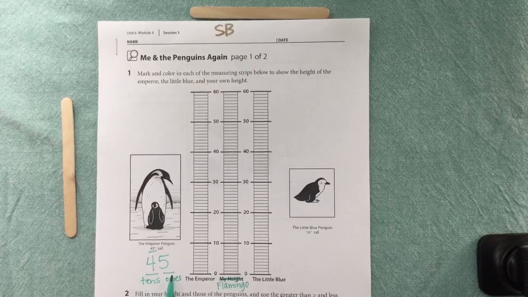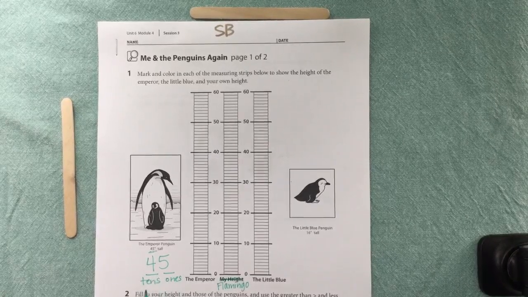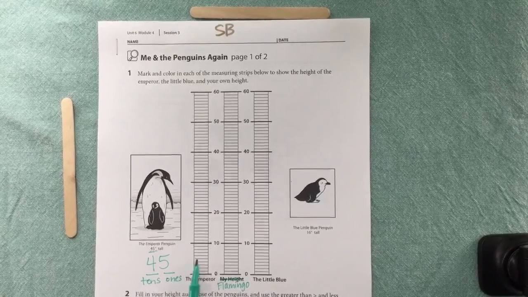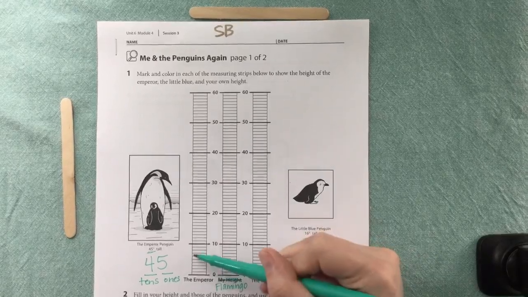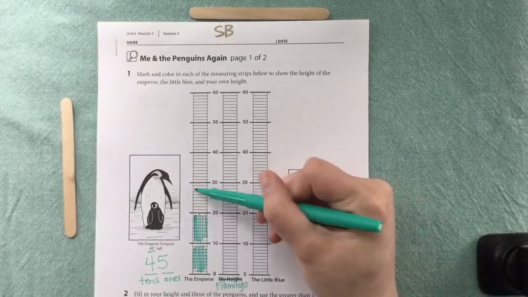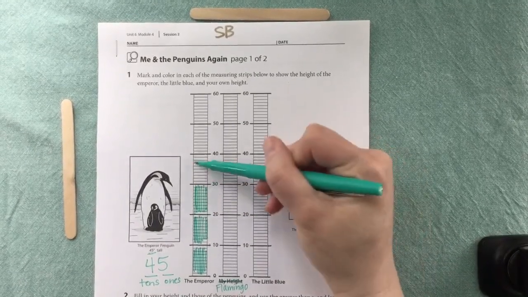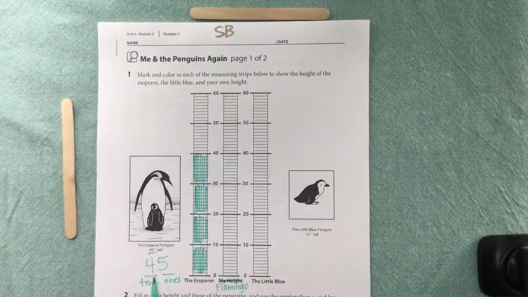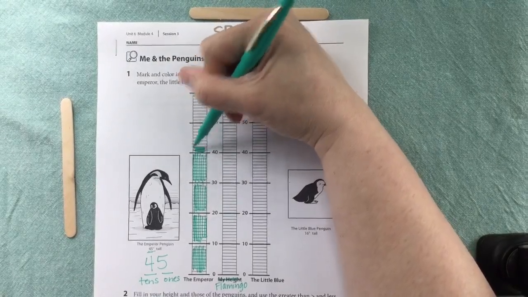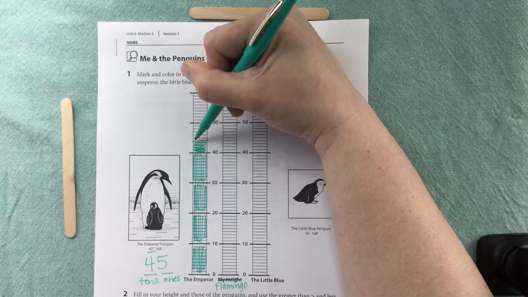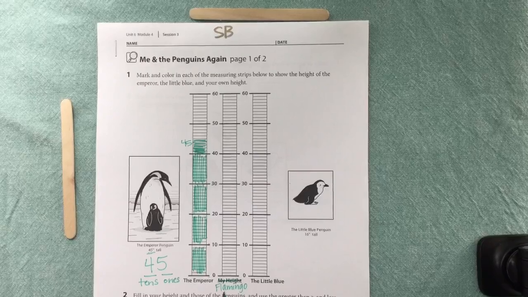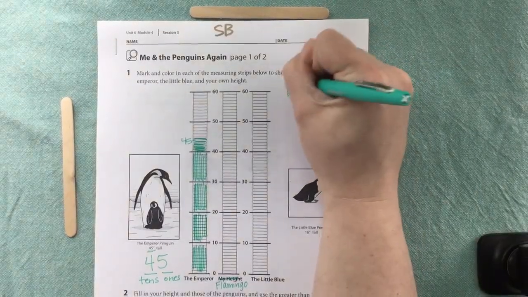So if I know there's 4 10s and 5 1s in the number 45, I know right away that I can count by 10 four times. I don't have to count each of these individual lines to get me to 10. Instead, I can say 10, 20, 30, 40. So I've hit my 4 10s and 5 1s. So 1, 2, 3, 4, 5. Here's 45.